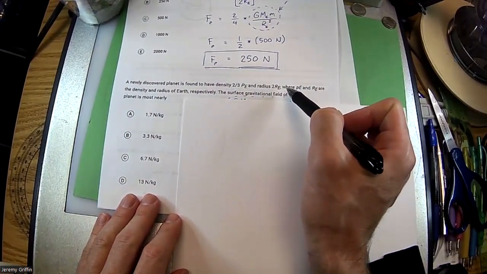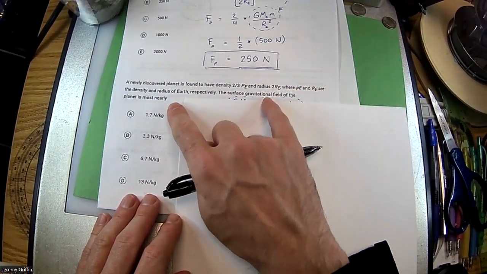twice Earth's radius. What's the gravitational field at the surface of the planet? Okay, so this is kind of like what we've been doing, but maybe it's one step deeper.